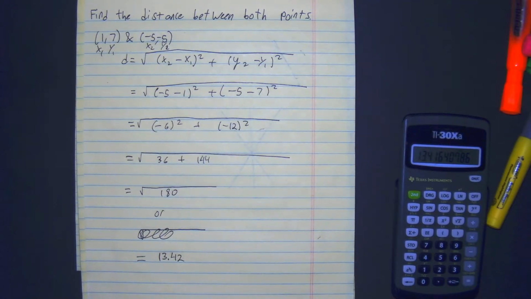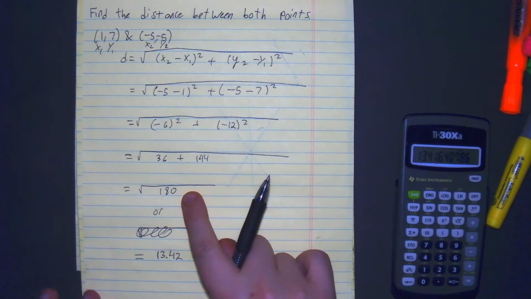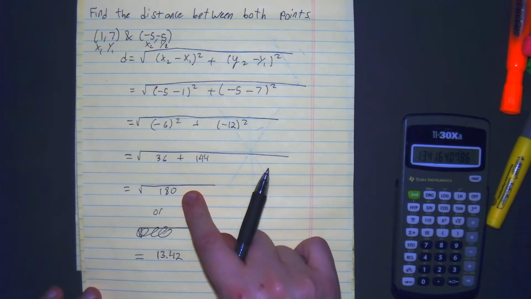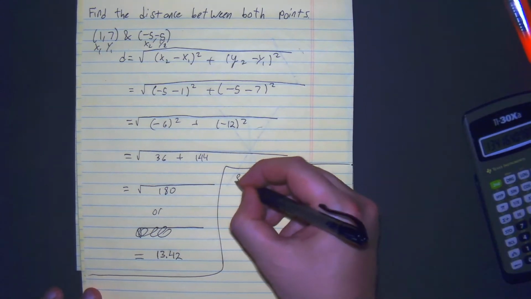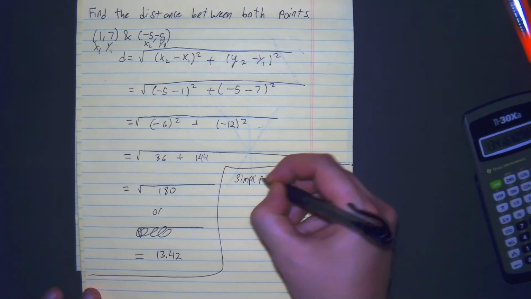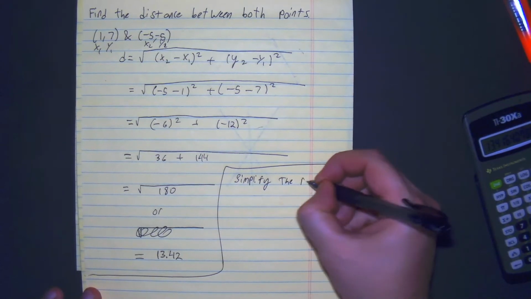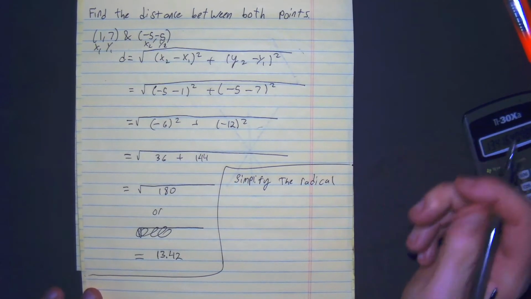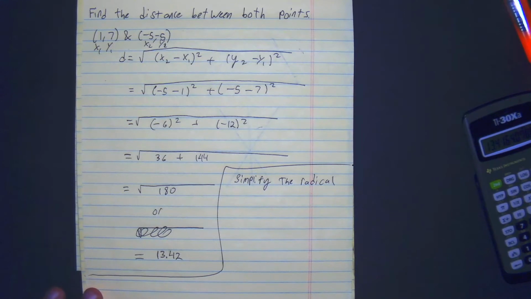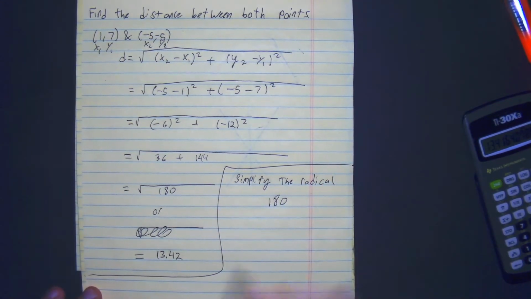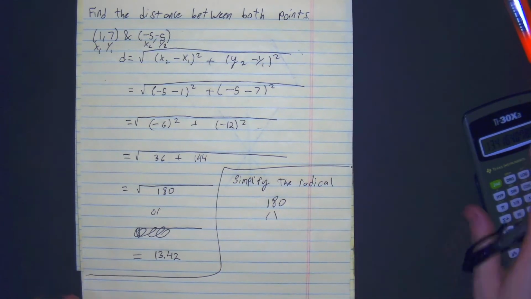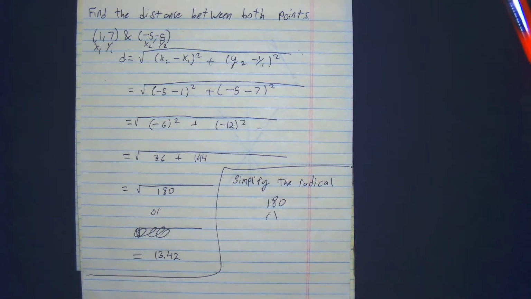So I know we haven't really done it for our last few answers because we really couldn't, I don't think. No. So right here, we get to simplify that 180. So we're going to simplify this radical. What you do is you break down the 180 into prime numbers, to see what numbers can be broken down using this radical.